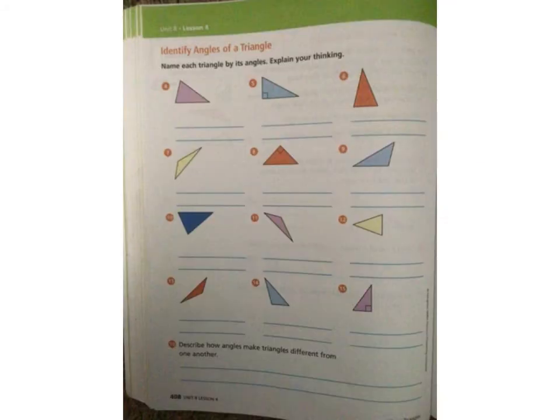On page 408, we're going to do the first 3 together, and then the rest you're going to do on your own. The directions say to name each triangle by its angles and then explain your thinking. So the first one, here, number 4, that has all small angles.